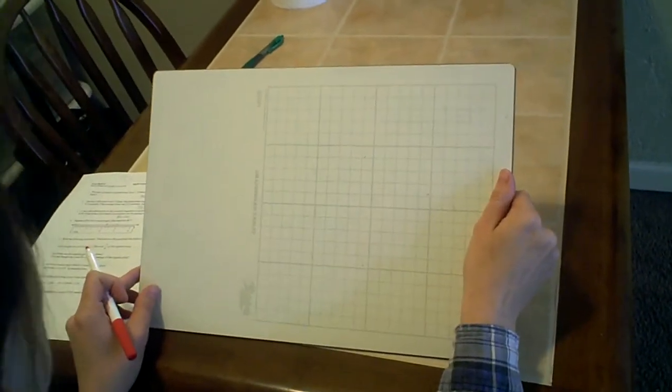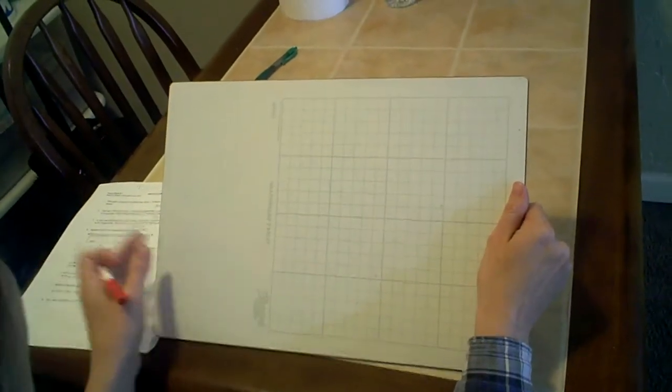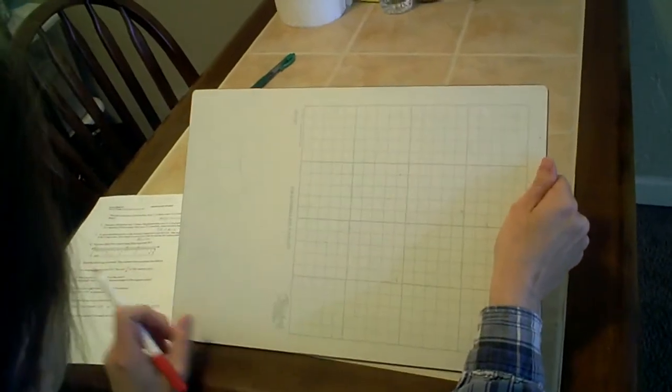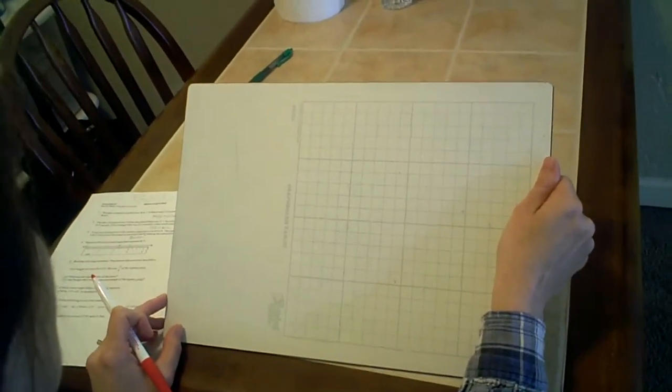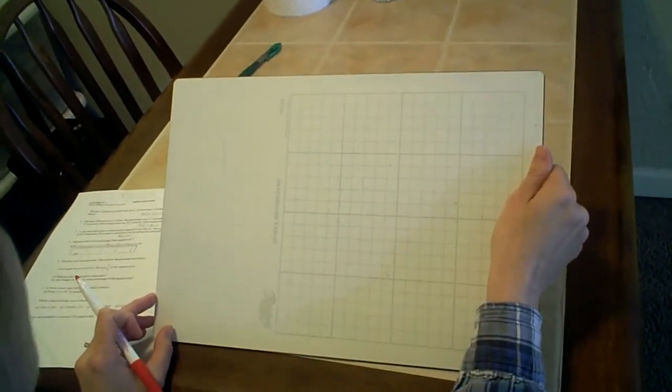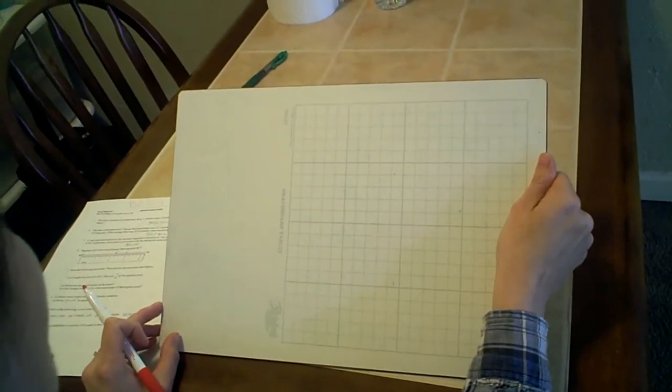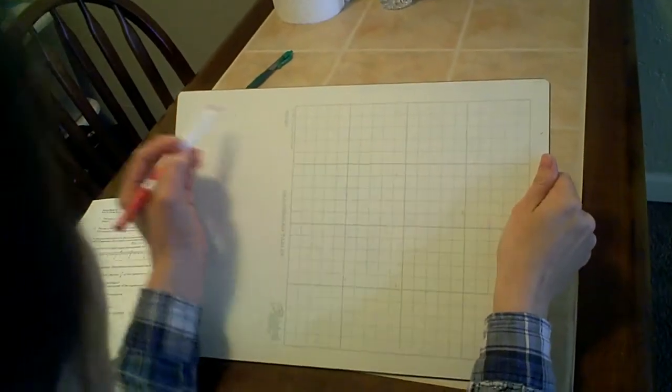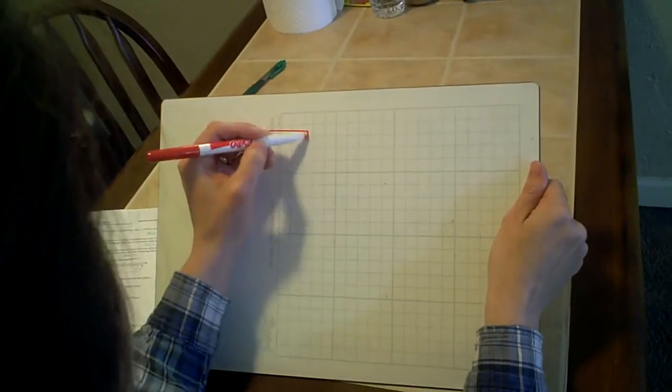Okay, 7th grade, I'm going to work on the practice test now. Number 1 says the ratio of sailors to pirates was 18 to 17. If there were 133 pirates, how many sailors were there? Since it starts out with a ratio, you want to do a ratio box, which would look like this.